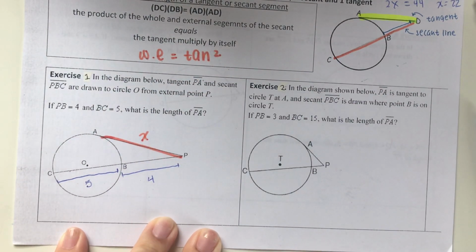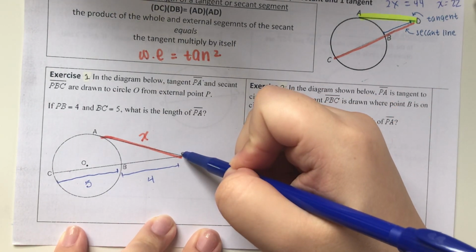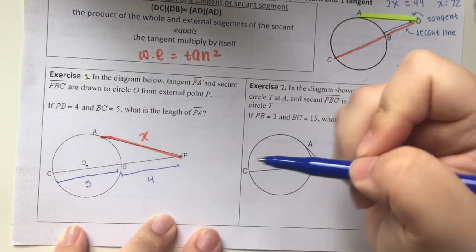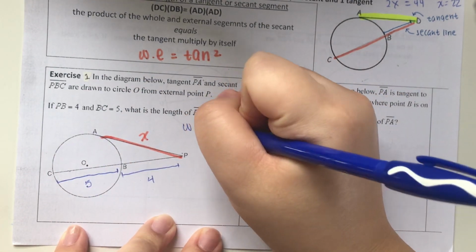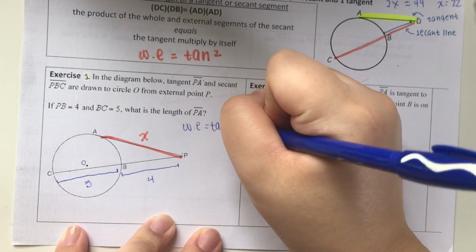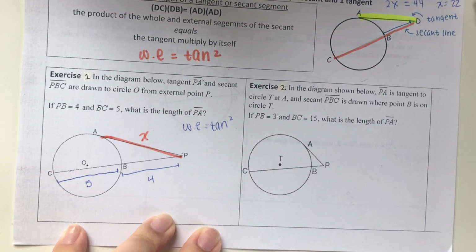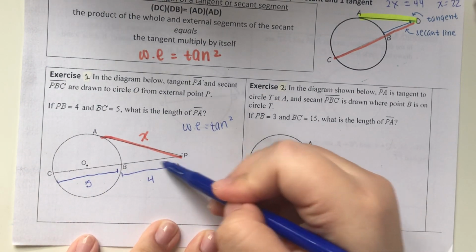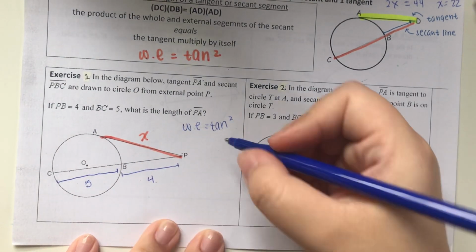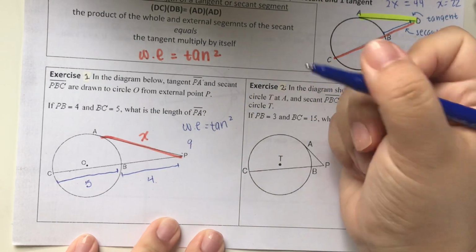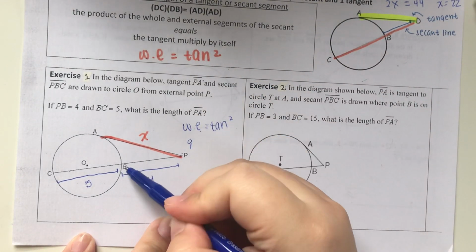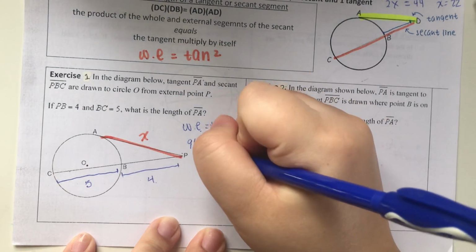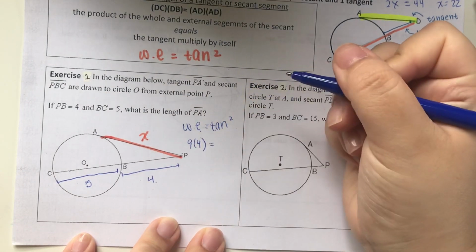X, so I have a tangent line, which is PA, and I have a secant, PBC. I know that I need to use we tan square. It means that the entire thing multiplied by the external of my secant. So the entire thing is going to be PC itself. So 4 plus the 5 is going to get me 9. Multiplied by the external, multiplied by the outside, which is equal to 4, is equal to tangent square.